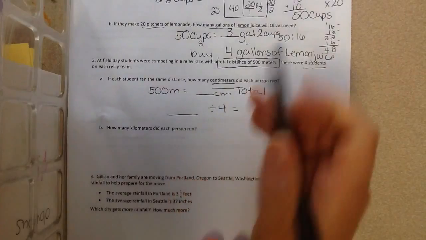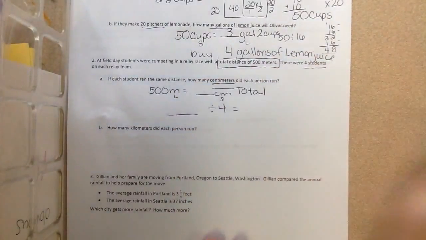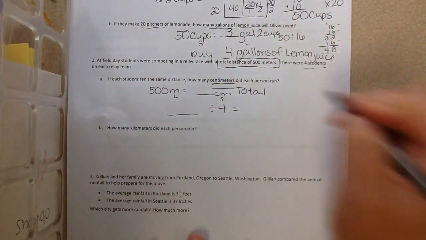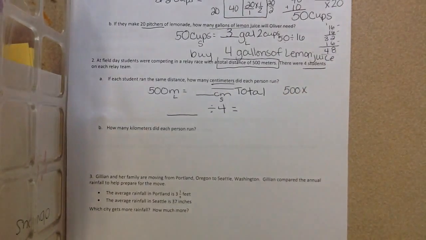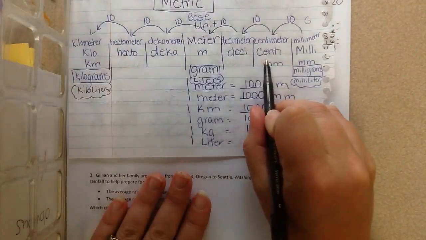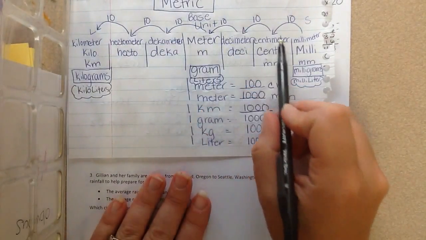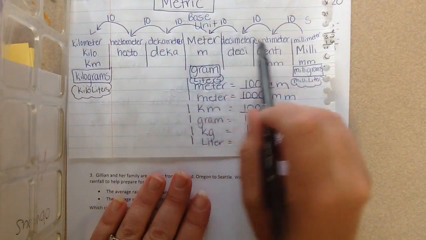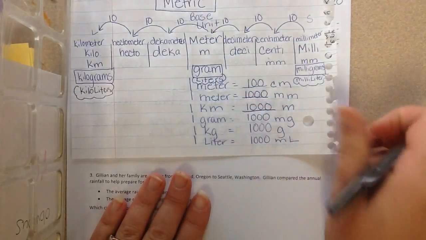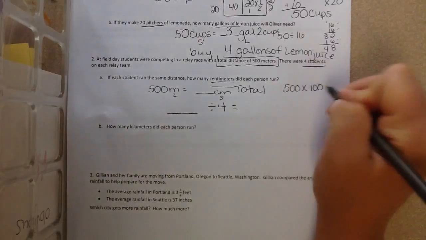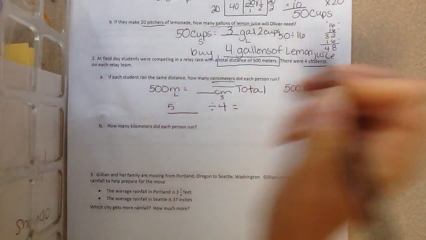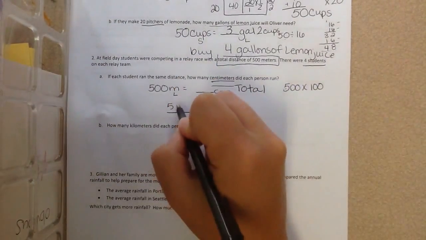So centimeters are smaller, meters are larger. So larger to smaller means I multiply. What am I going to multiply by? Let's look at my chart. How many centimeters fit inside of a meter? I'm moving over 10, 2 places. 10 times 10 is 100. 100 centimeters. 5 times 1 is 5. 1, 2, 3, 4.